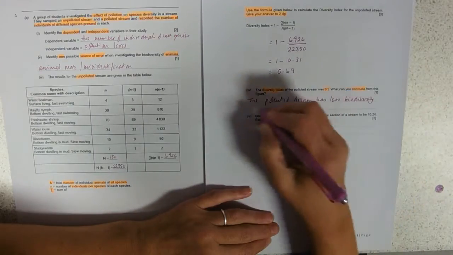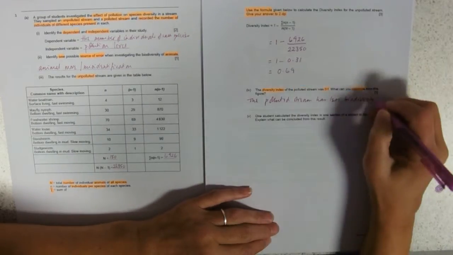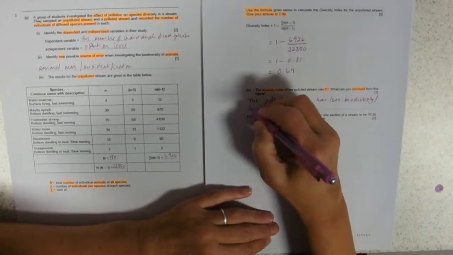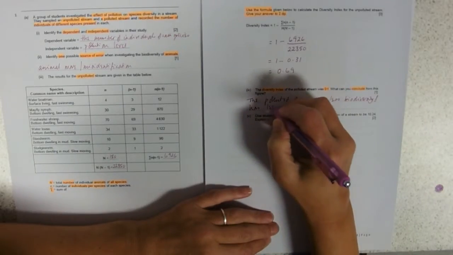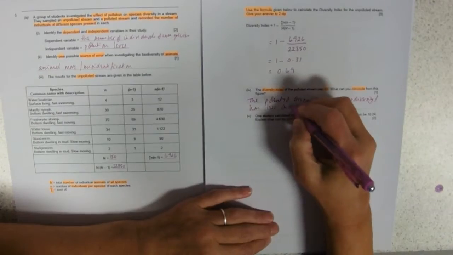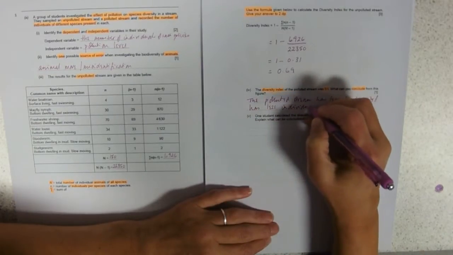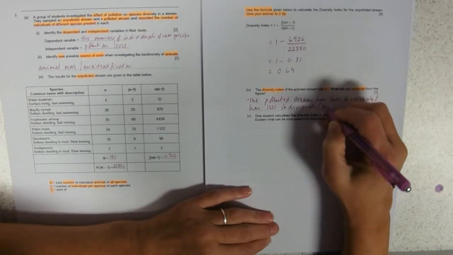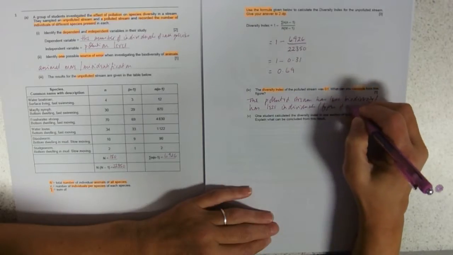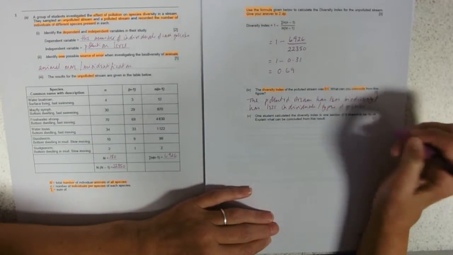Or you could say it has less individuals or types of species. The number of species will be different.